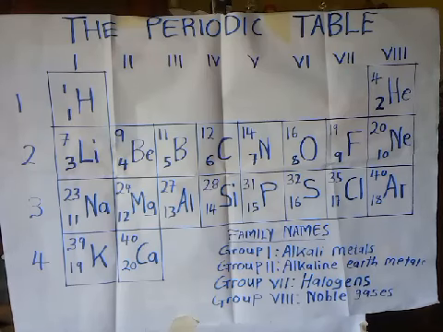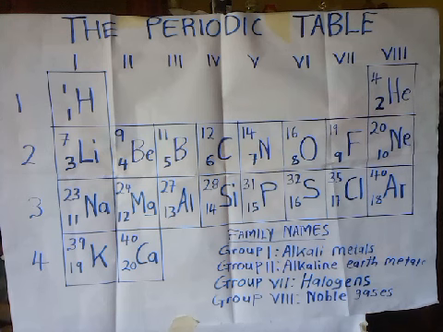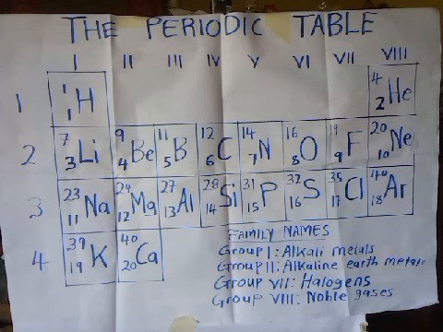Viewers, today we are going to discuss the periodic table. By the end of this topic, you must be able to define a periodic table. You must also be able to state the features of the periodic table, and describe the general distribution of elements in the periodic table. And finally, you should be able to state or identify the family name or special names of some group elements.